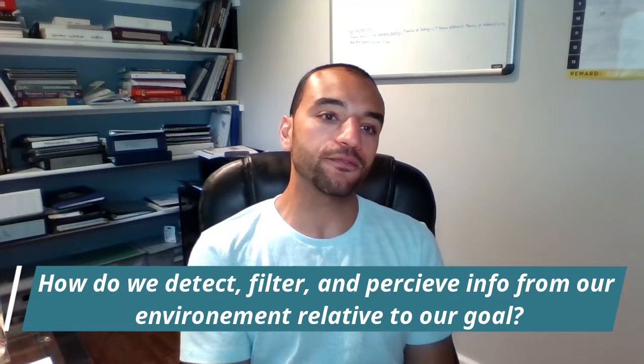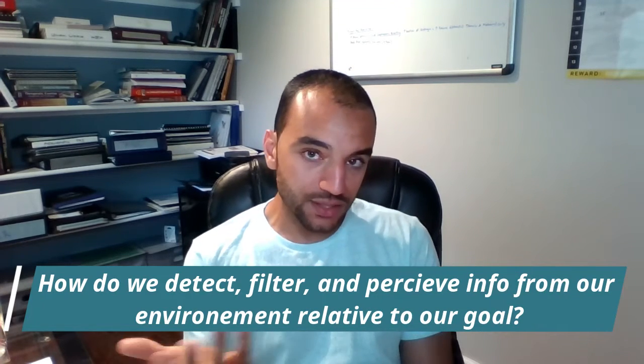So the ecological model of motor control. The ecological model was ignited by a psychologist named James Gibson in 1966. And Gibson was really interested in how we detect, filter, and perceive information from our environment that's relative to our goal, and how we use that information to control our movement.